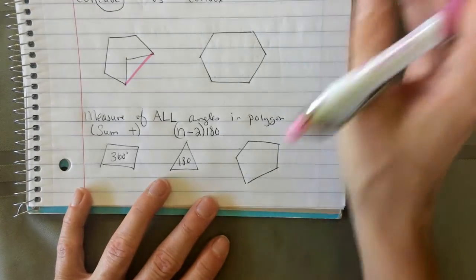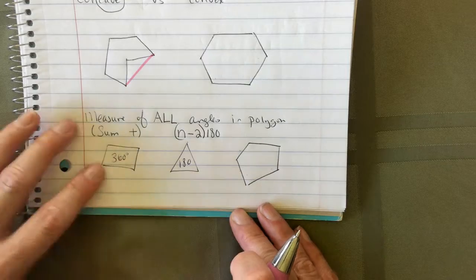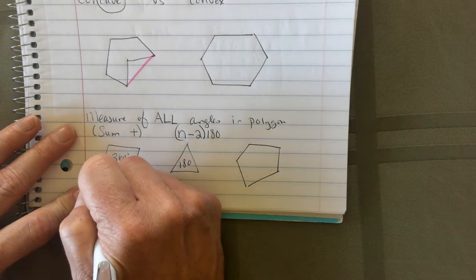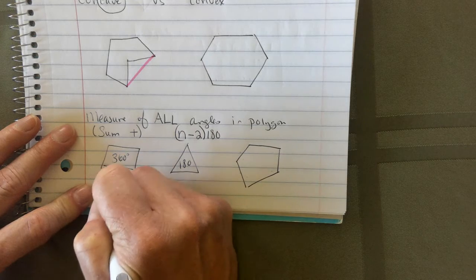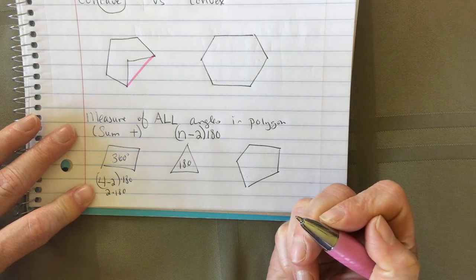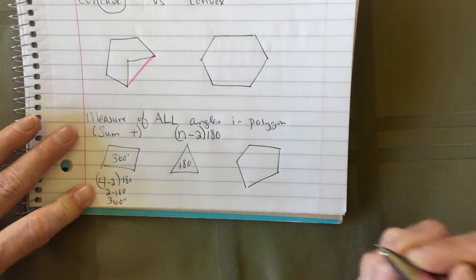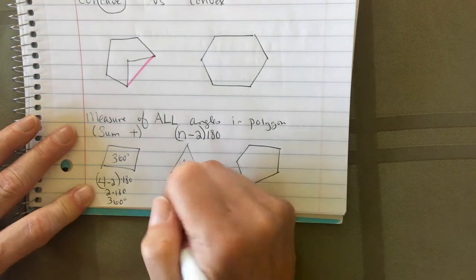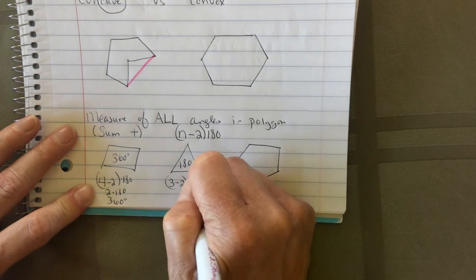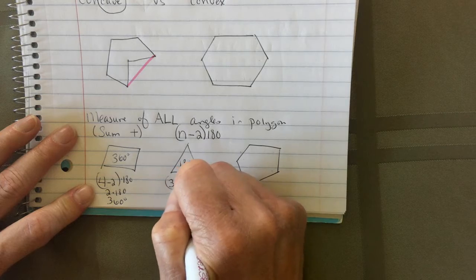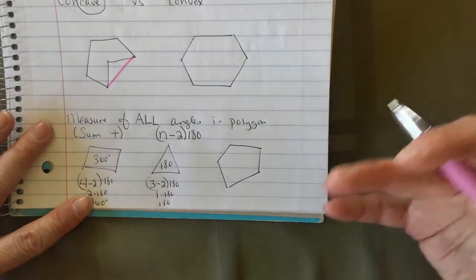And we're going to walk through how that works for the quadrilateral, the triangle, and the pentagon. So think about the quadrilateral. We have 4 sides. 4 minus 2 is 2, times 180. So 4 minus 2, number of sides minus 2, times 180. Well, 2 times 180 is 360 degrees. It works. Think about your triangle. We have 3 sides, minus 2. The minus 2 is part of the formula. Times 180. Well, 3 minus 2 is 1. Hey, that matches.